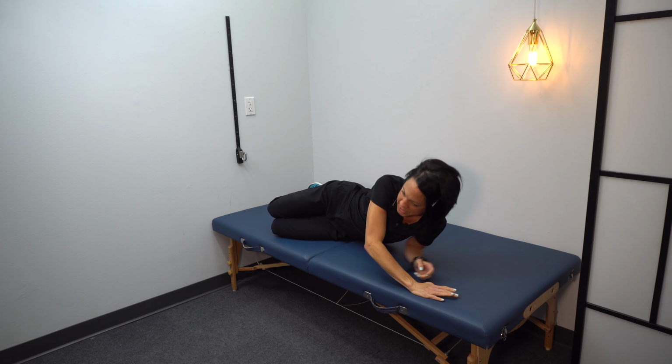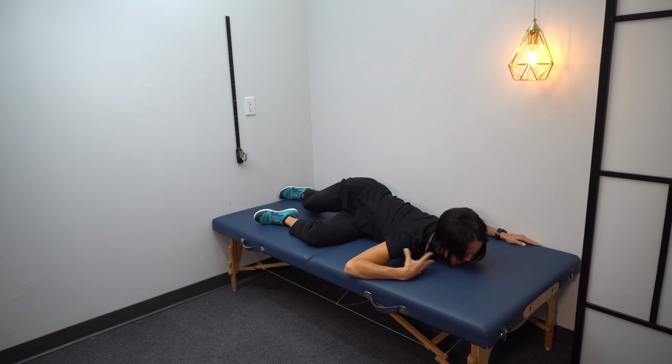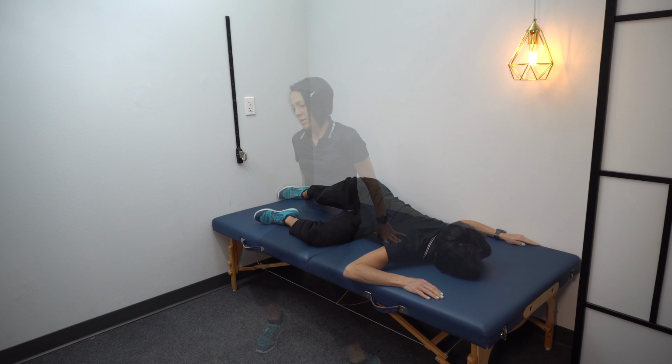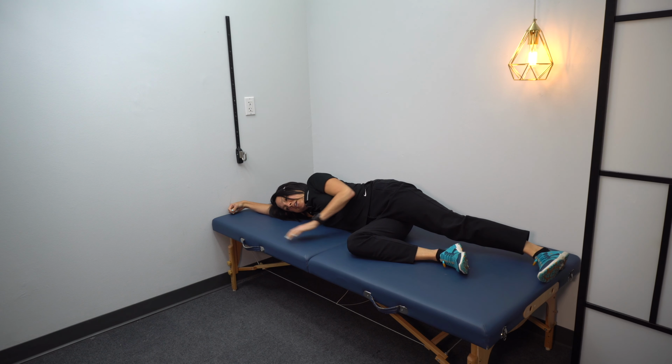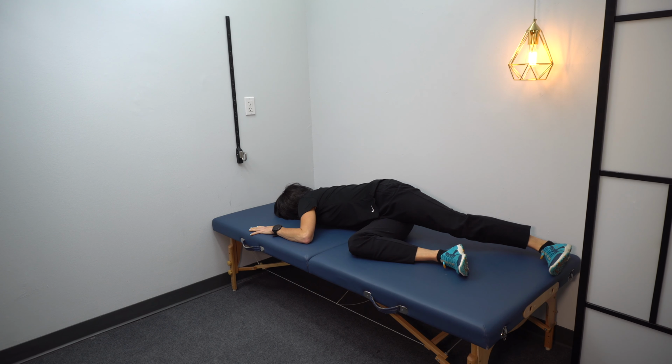you can lie on your side and rotate all the way over so that your chest is almost down on the mat. Even deepen it more by just rotating your face away to the opposite side. And then same thing on the other side. Bend that bottom knee up and rotate your upper body to the opposite side. And that is to stretch your trunk rotators.